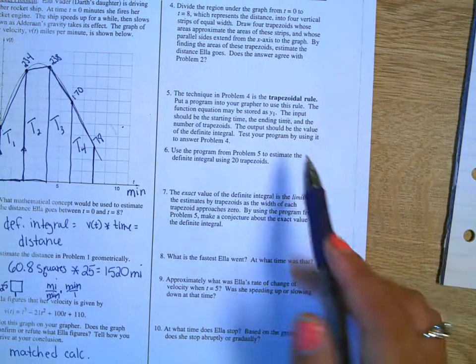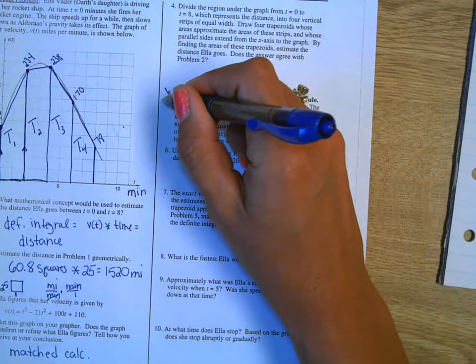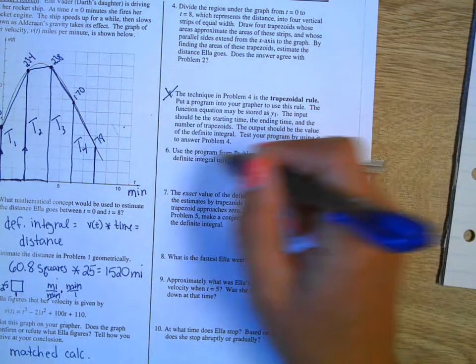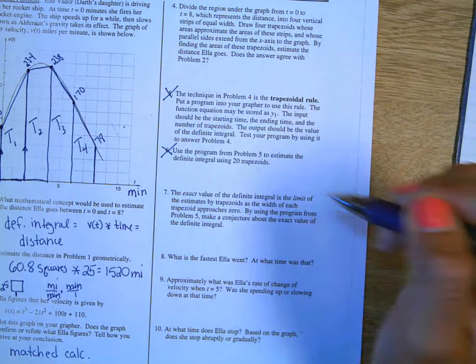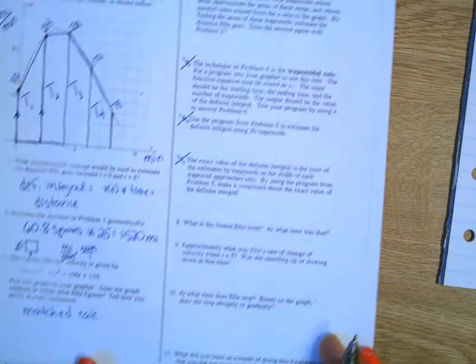Okay, we are not doing 5, it just tells you trapezoid rule. We're not going to do anything there. It says use a program. We're going to do that another day. 7 we're not doing.